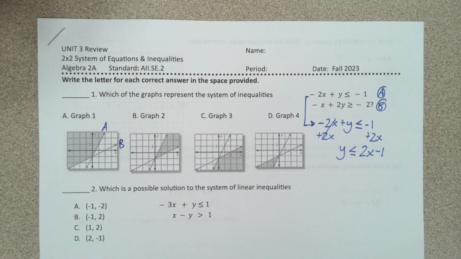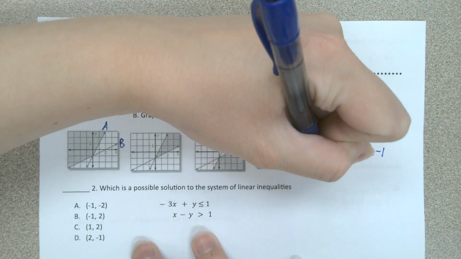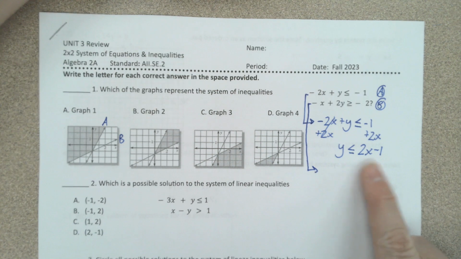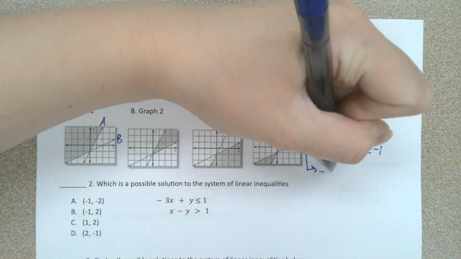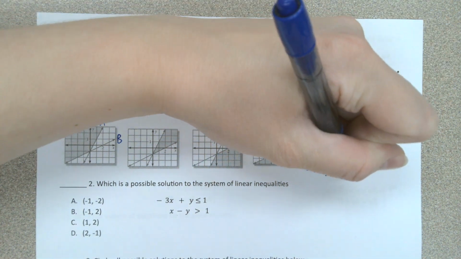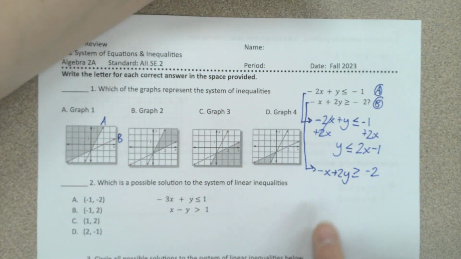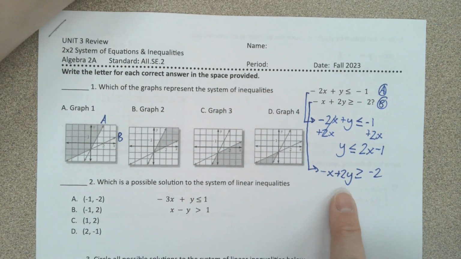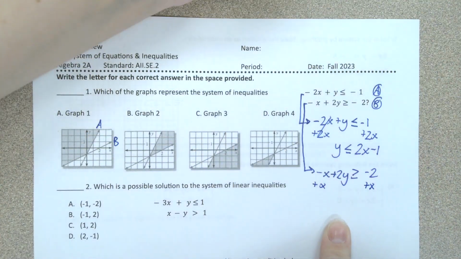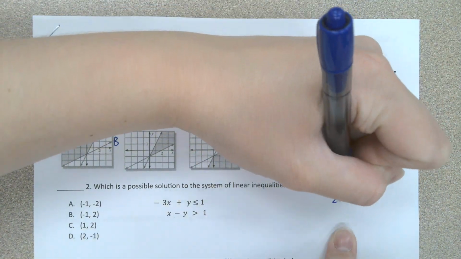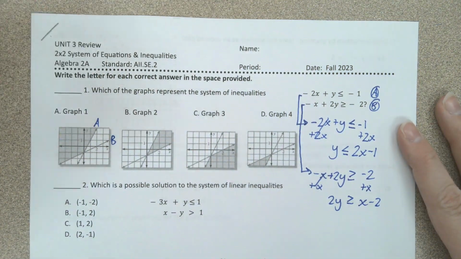Since this is multiple choice, well actually I take that back. I do want to solve for this because when you read the shading part, you do have to have it in y equals mx plus b form, so I can't get away with that quite yet. So we have negative x plus 2y is greater than or equal to negative 2. So then to get this y by itself, I first add over the x. 2y is greater than or equal to x minus 2. Lastly, I need to divide off the 2.